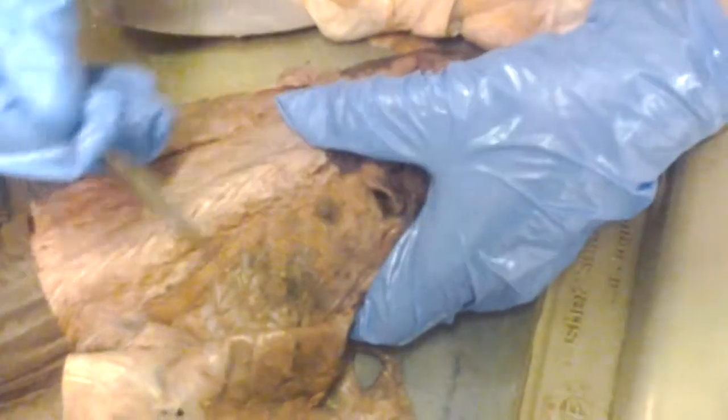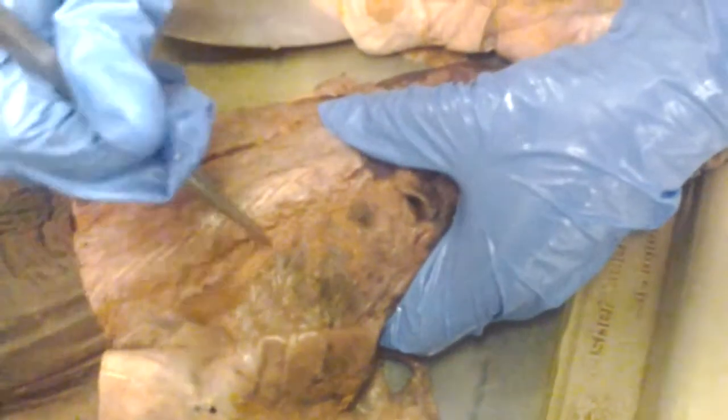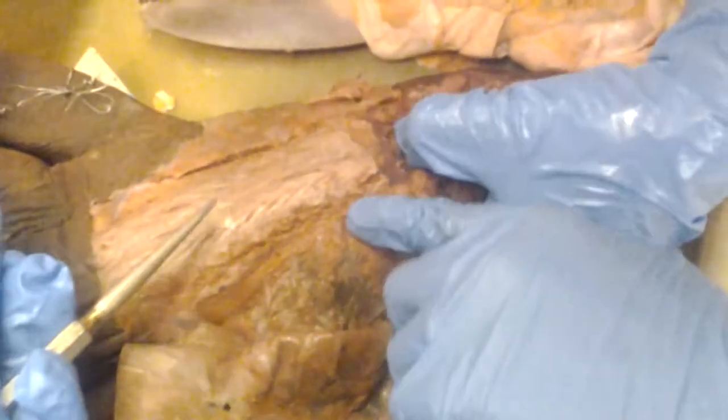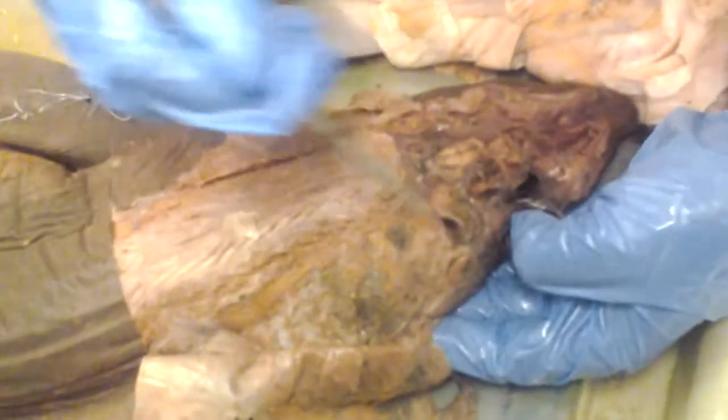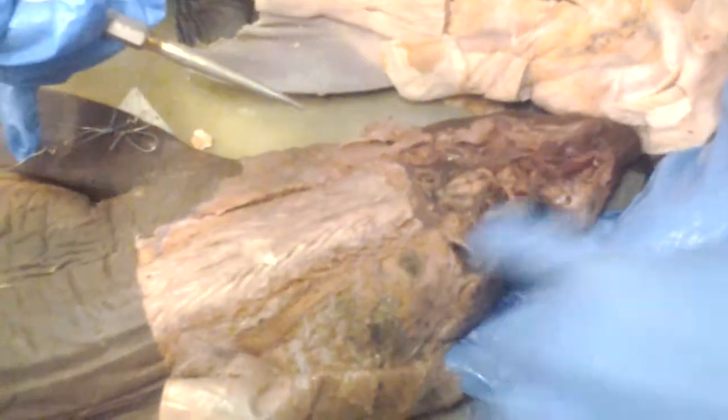Cucullaris. Okay. So this triangular muscle here is the cucullaris. Basically right here, and it's... is this the spiracle? The spiracle. Oh no. Yeah, this is the epiotis. Spiracle. It's a hole. So cucullaris would be up here.